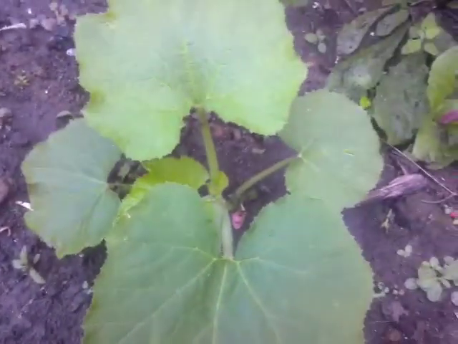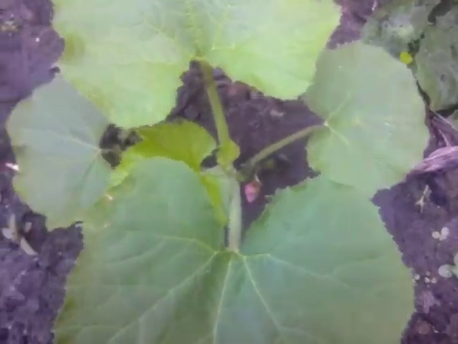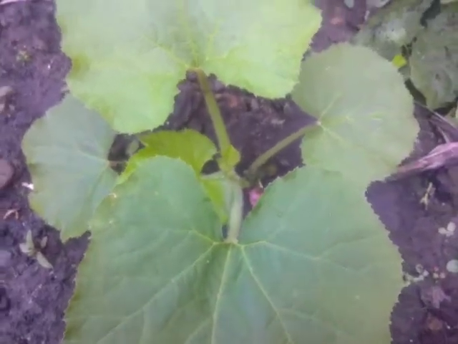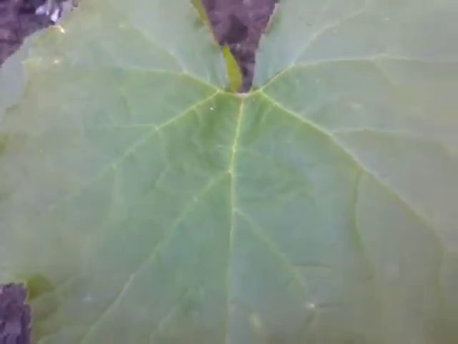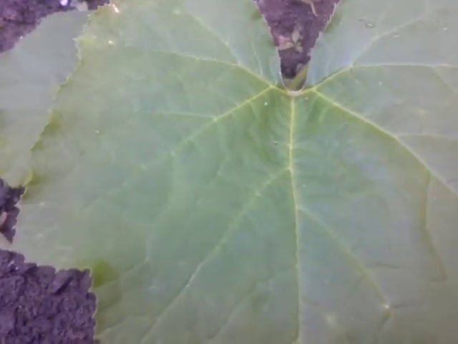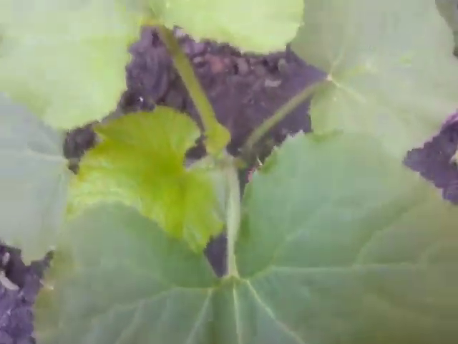So lots of problems could happen in a squash plant. Winter squash, summer squash, cucumbers, zucchini, pumpkins, all the other things.